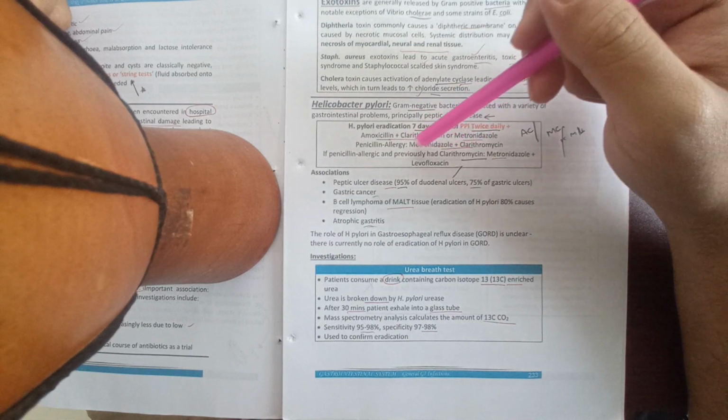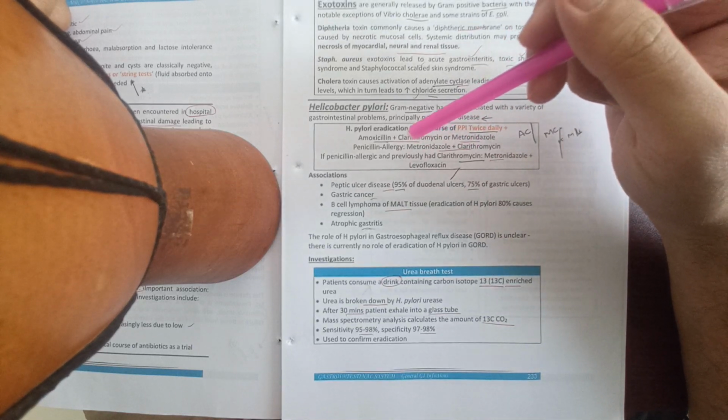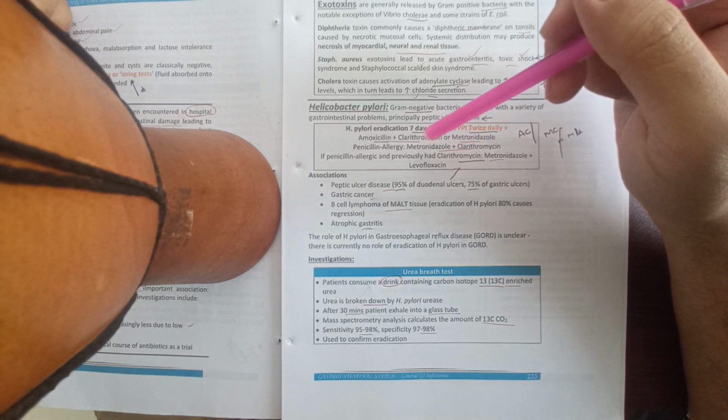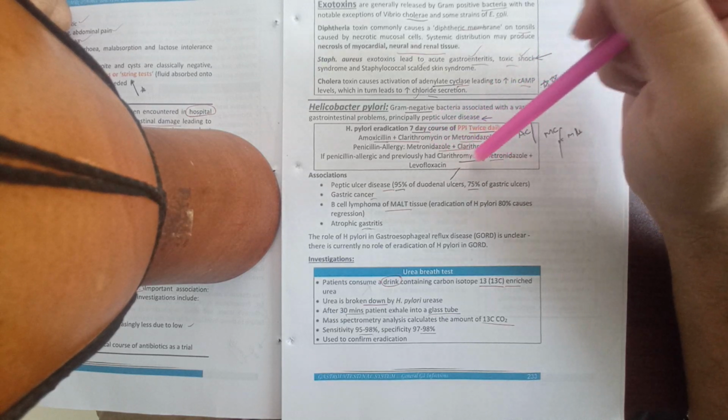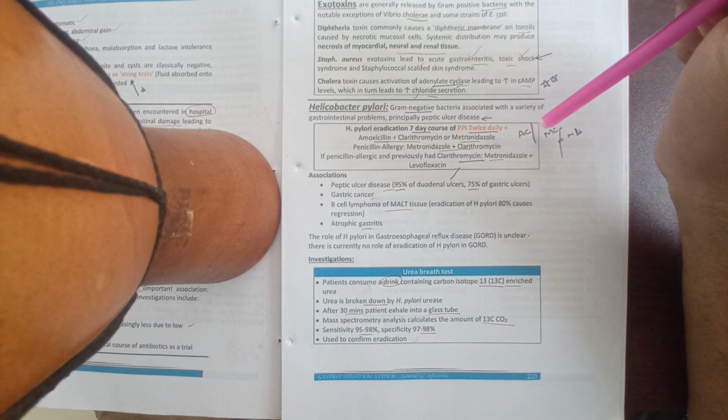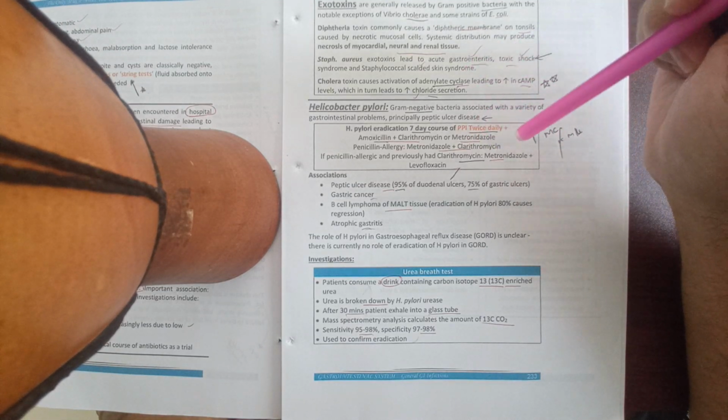If penicillin allergic, use metronidazole and clarithromycin. So clarithromycin is there, and you add either amoxicillin or metronidazole. If penicillin allergic and previously had clarithromycin, use metronidazole plus levofloxacin. So it's AC or MC or ML.